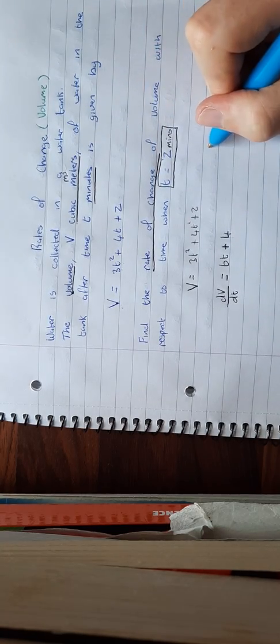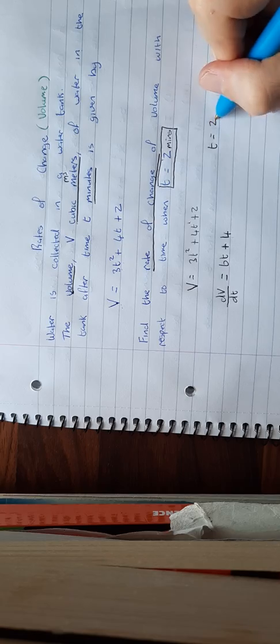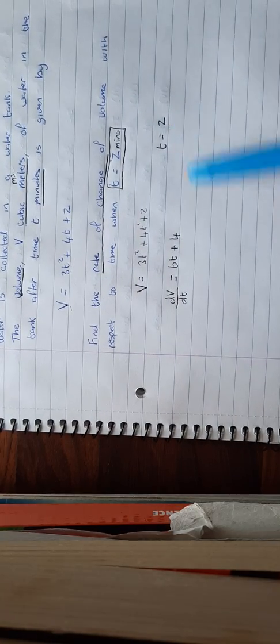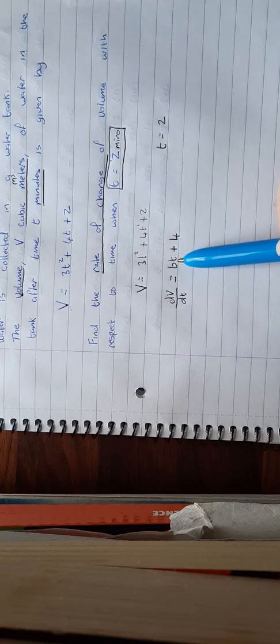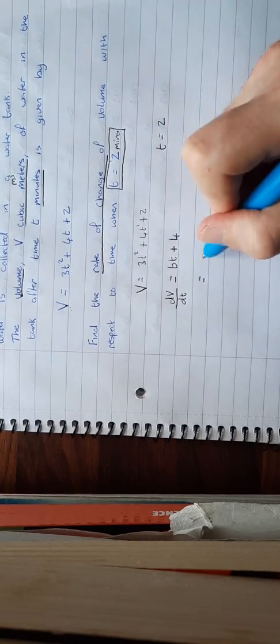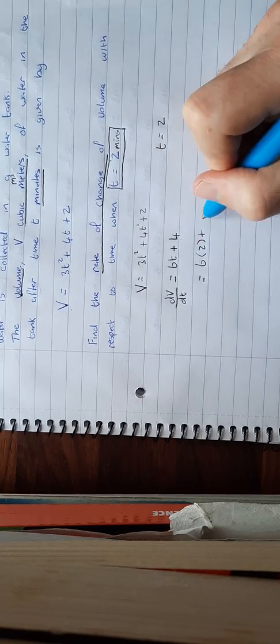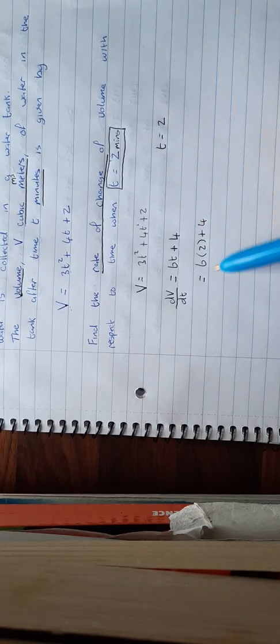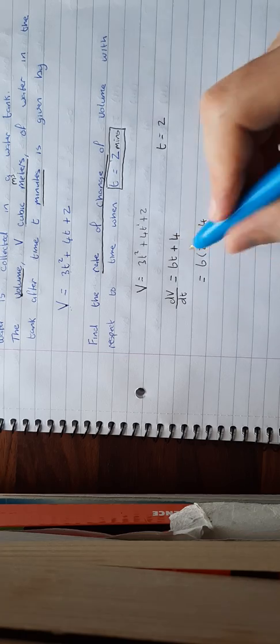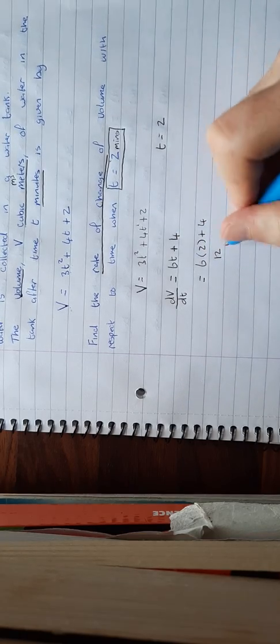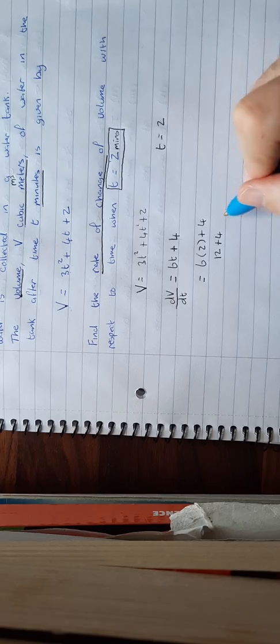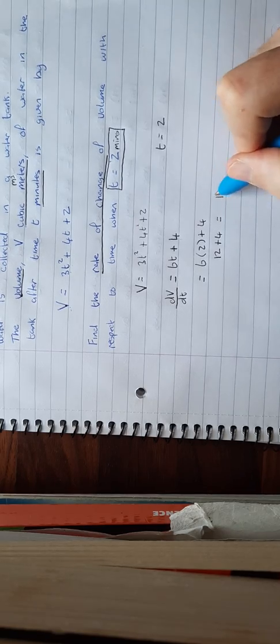So when t is equal to 2, we substitute this value in here. That's going to become 6 times 2 plus 4, and then we just work this out. 6 times 2 is 12, plus 4, and that's going to be equal to 16.